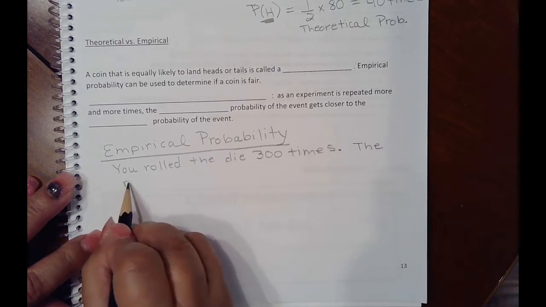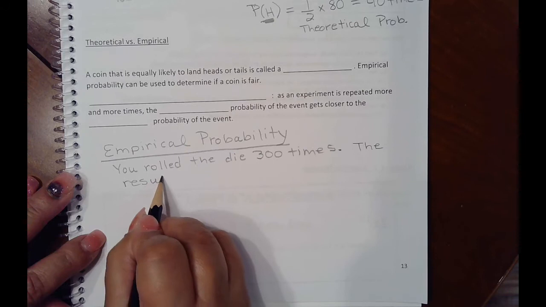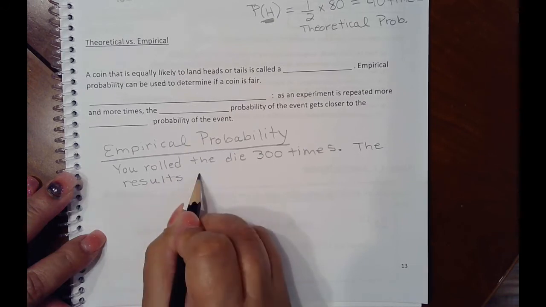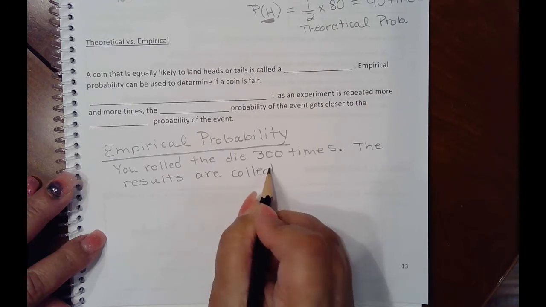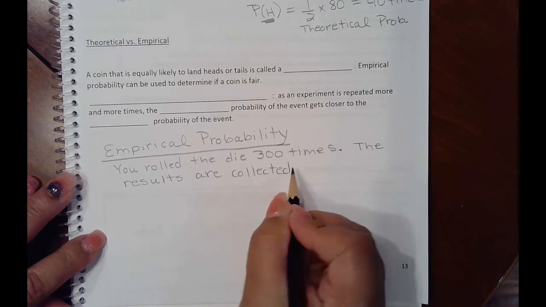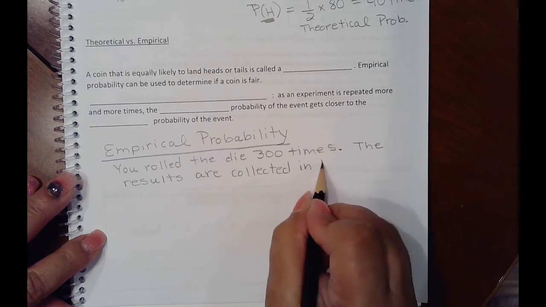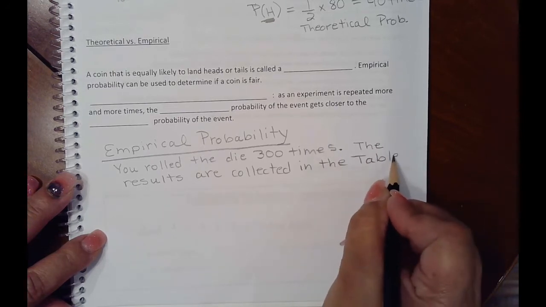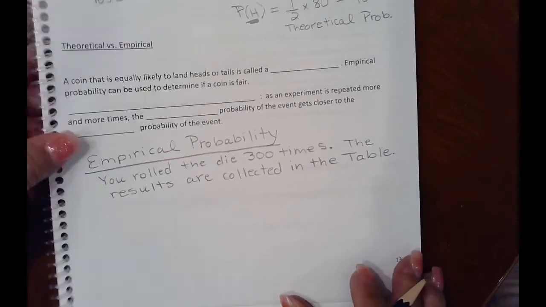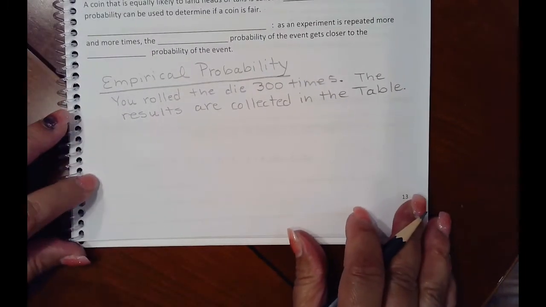The results have been gathered here for you in the following table. Okay, so here's the table.